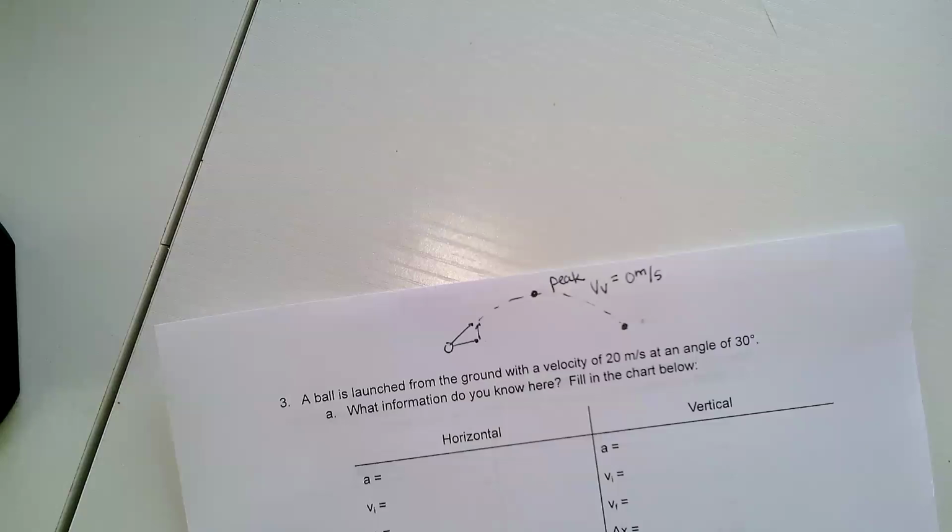And that is where we turn from going up to going down for a split second, right? We're going to be moving from a positive vertical velocity to a negative vertical velocity. And to go from positive to negative, you have to go through 0. And so that vertical velocity being 0 is what defines the peak for us.